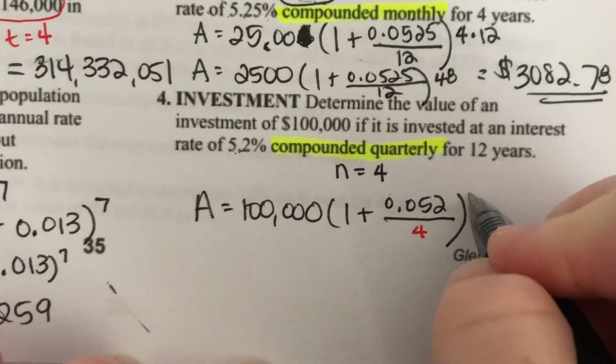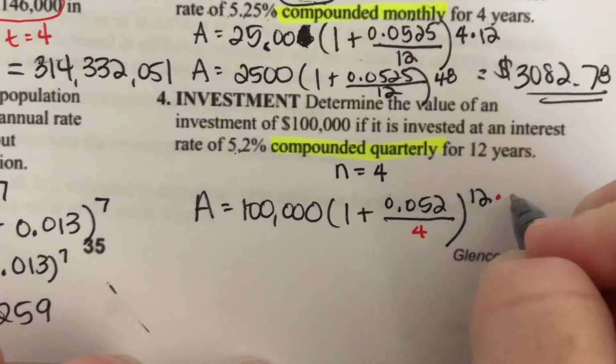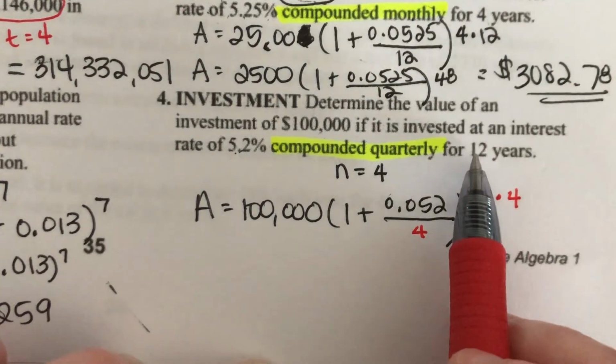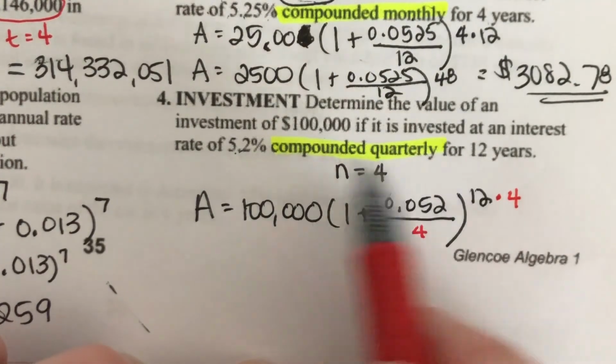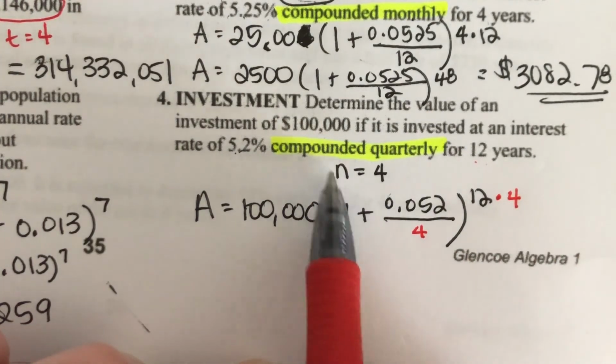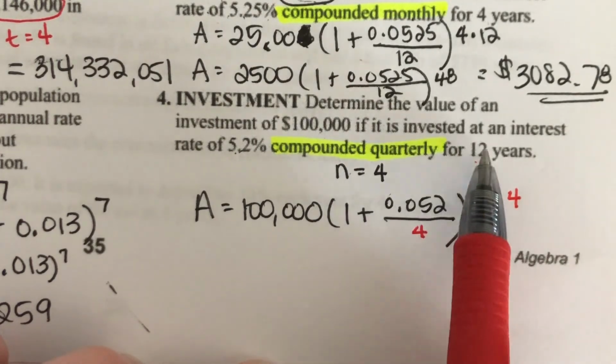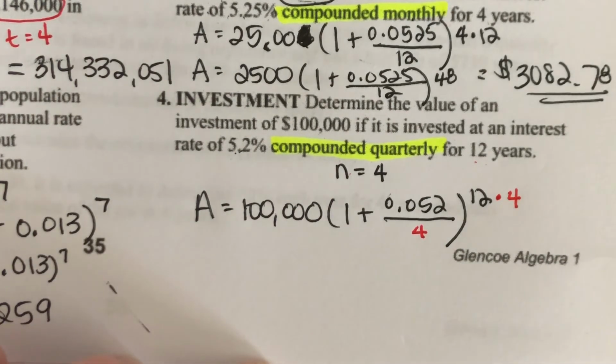It says after 12 years. And then I have to multiply that 12 years times 4, because we're not just compounding the interest for 12 years. We're compounding the interest times how many times each year we compound it, right? Times 12 years. So 4 times 12. We're compounding the interest 48 times. That's a lot.